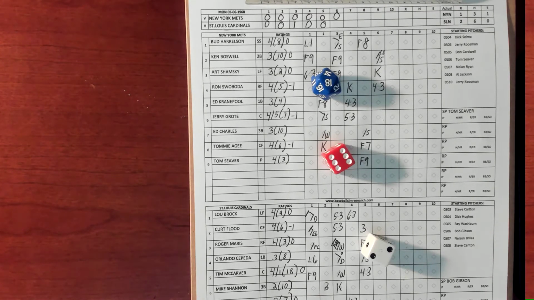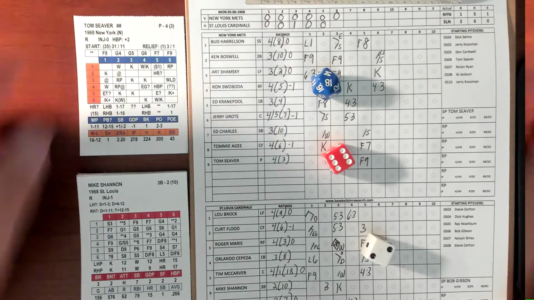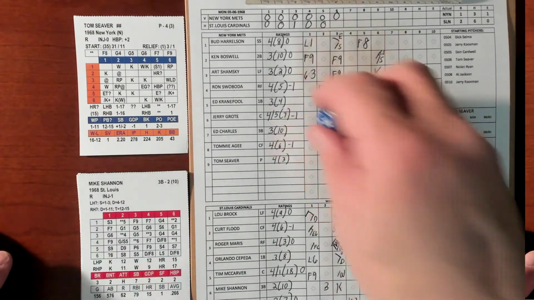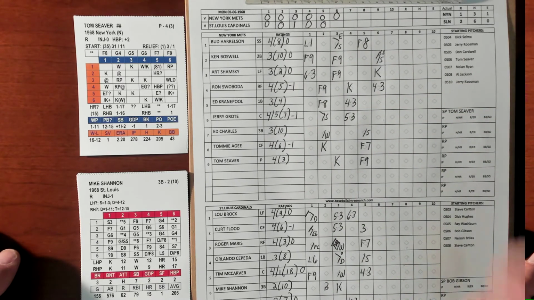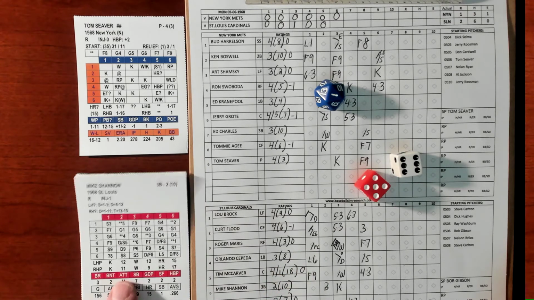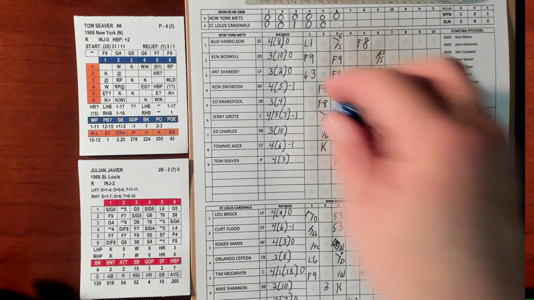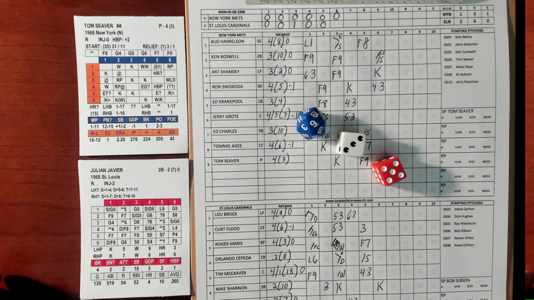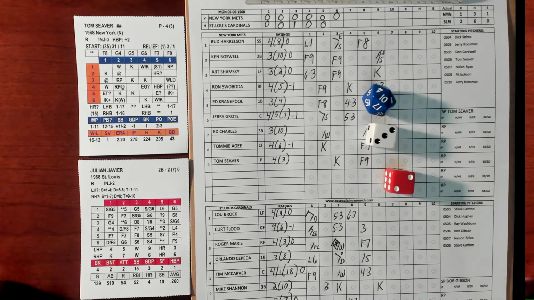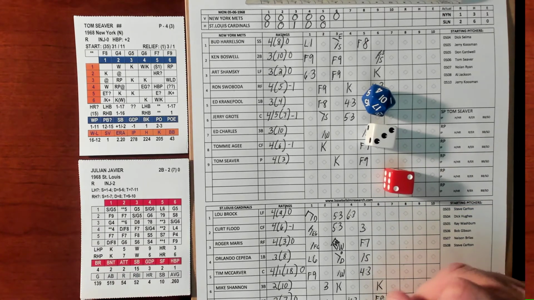Mike Shannon will lead off for the St. Louis Cardinals. 5-6. He's a righty, potential K. It's a 1 on the D20. Seaver strikes him out. Seaver pitching well, only giving up 1 run so far. Julian Javier, 5-3, hitter's card. 2-3, double asterisk 6, fly out to right.